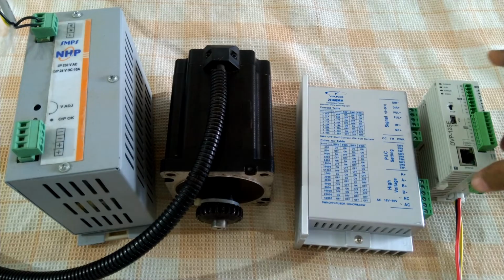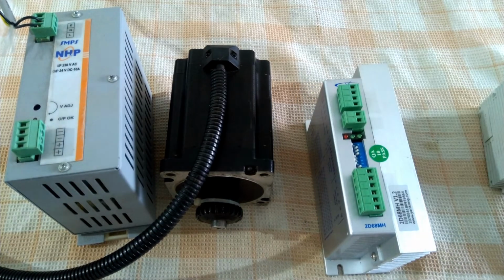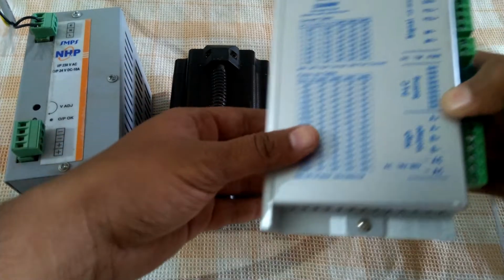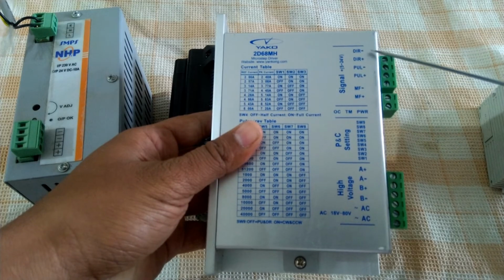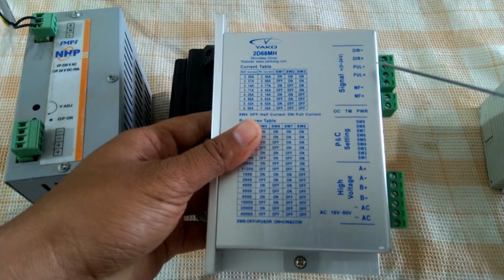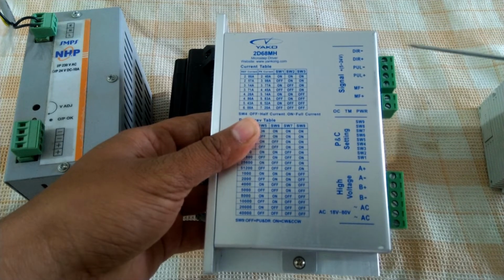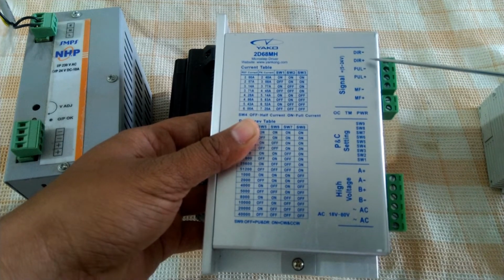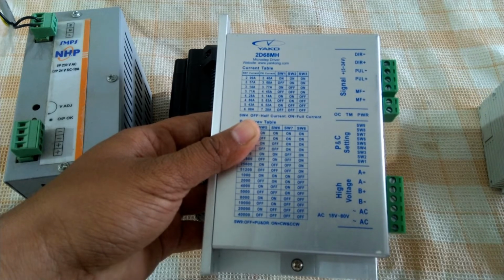Okay, let's take a brief overview of this stepper drive. You can see here this is direction minus, direction plus, pulse minus, pulse plus. We have to connect plus 24 volt to direction plus and pulse plus.